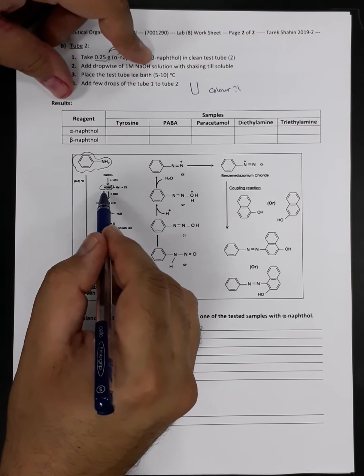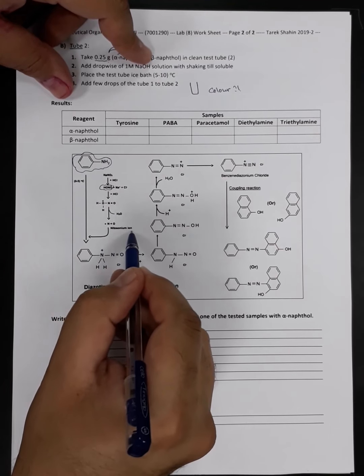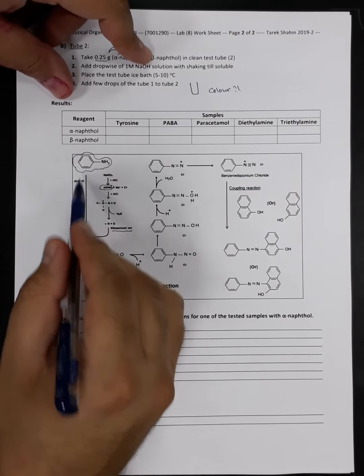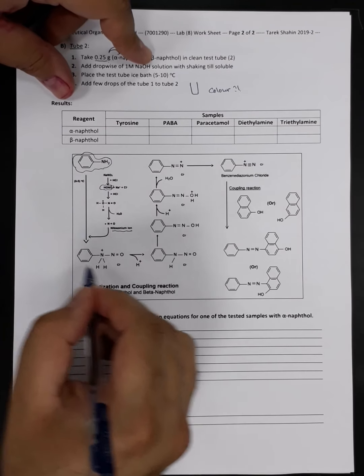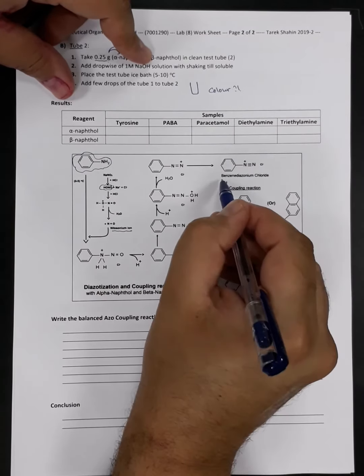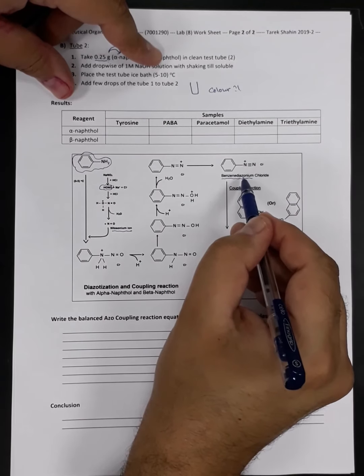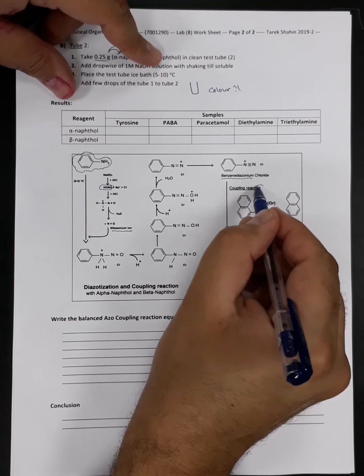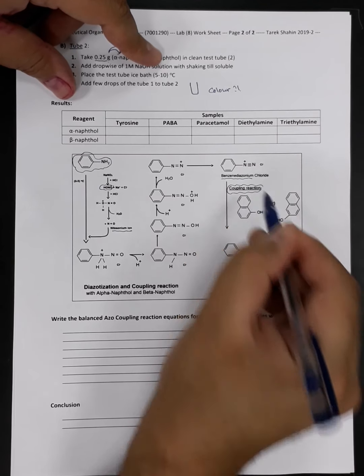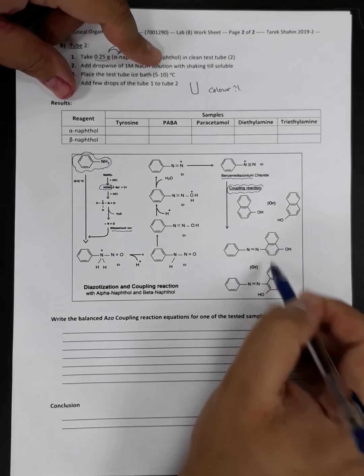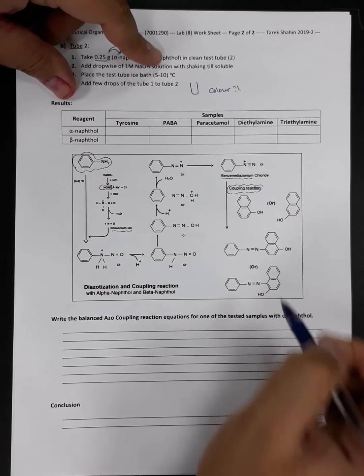This is my target, which will later form nitrosium ion. This nitrosium ion is going to attack the amino containing compounds, and after a series of chemical reactions, it will form benzodiazonium ion. This benzodiazonium ion later will proceed with the coupling reaction with either alpha naphthol or beta naphthol. So we will have any of these chemical structures.